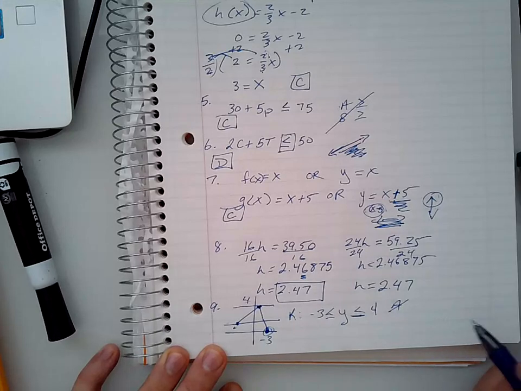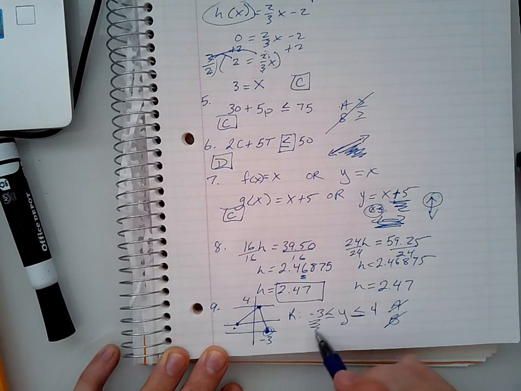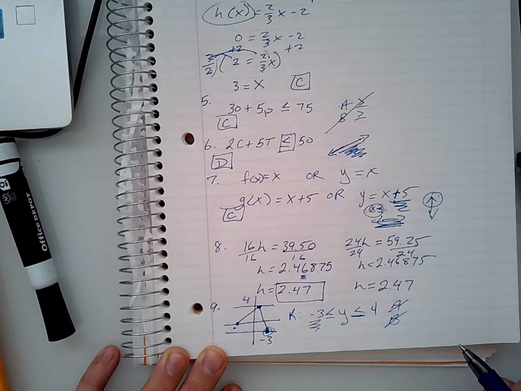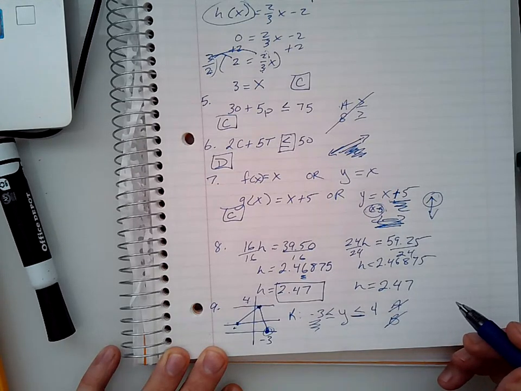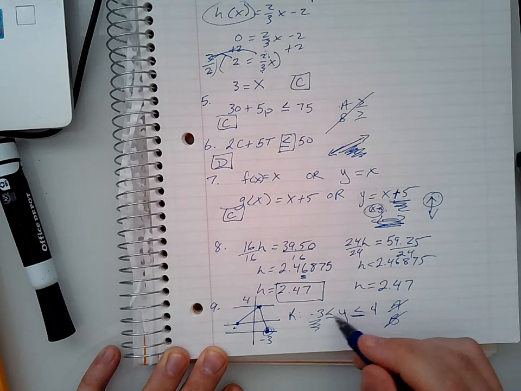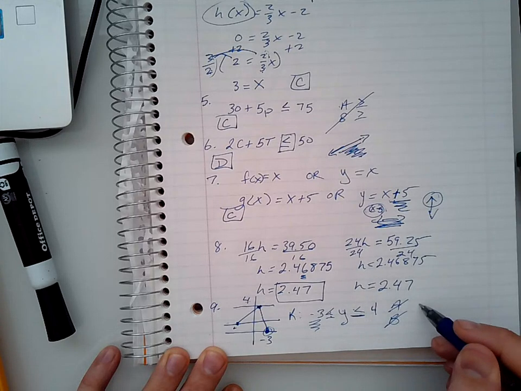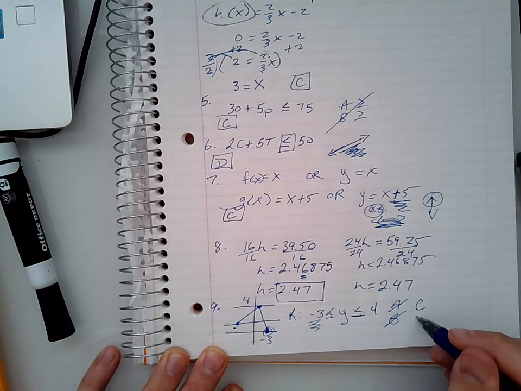B, the range of the function is all real numbers greater than or equal to -2. No, B is not correct. It is not equal to -2, it's equal to -3. C, the range of the function is all real numbers greater than or equal to -3 and less than or equal to 4. That is true. Y is greater than or equal to -3, and y is less than or equal to +4. But let's see if D is any different.